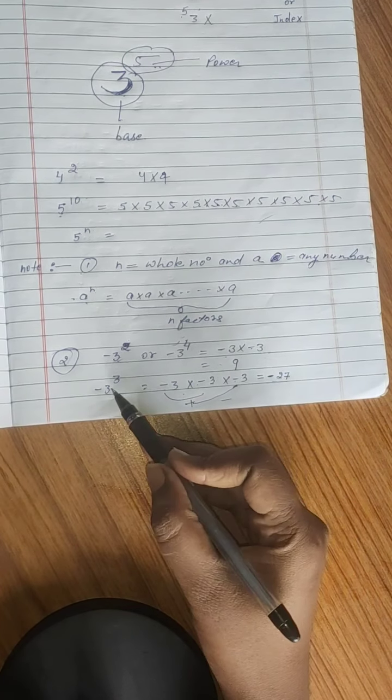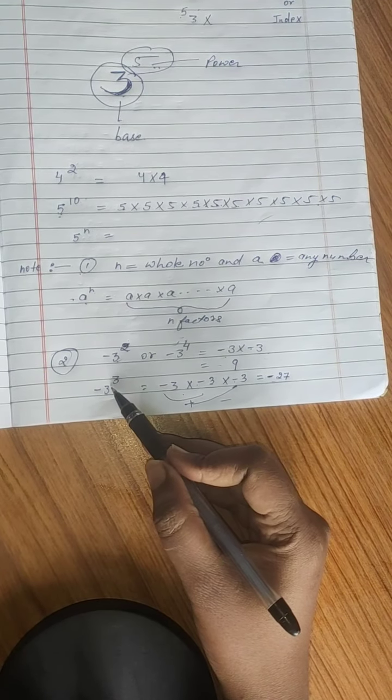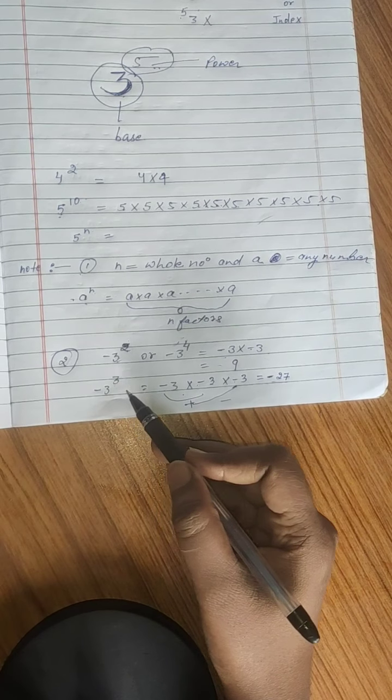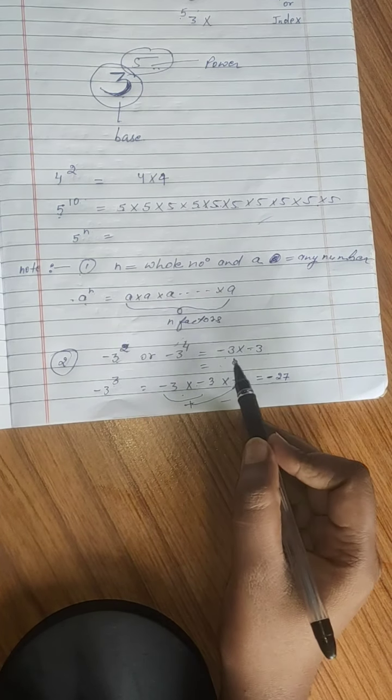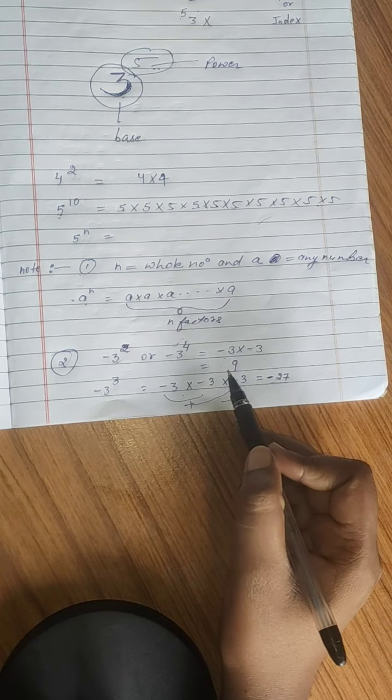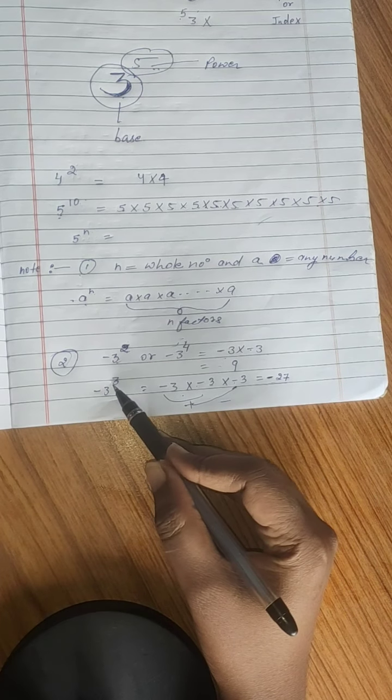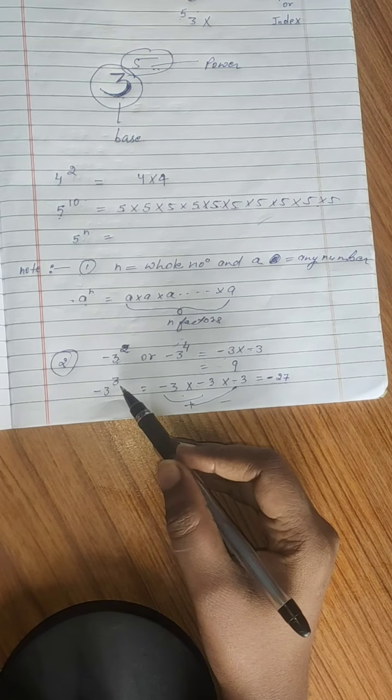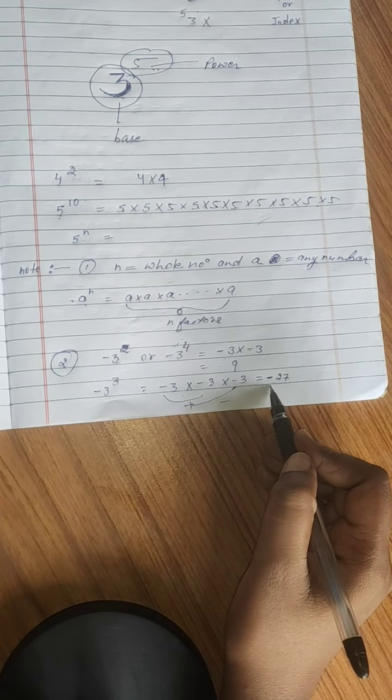But I have told you that in the power place, if it is an even number, then it will be a positive number. But if the power is an odd number, then it will be negative.